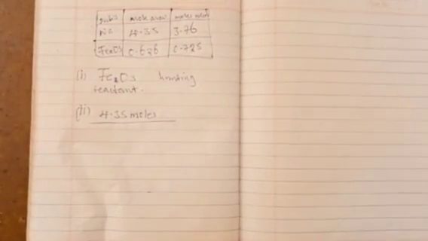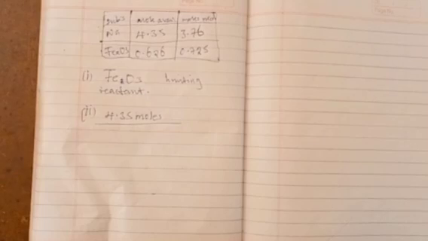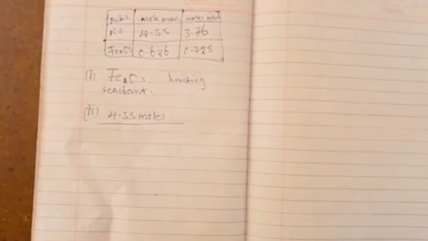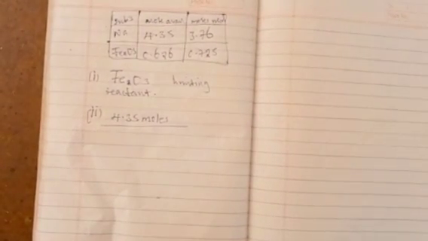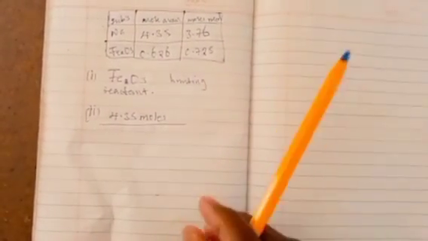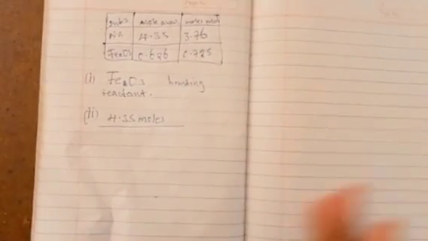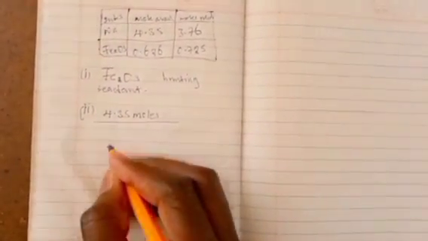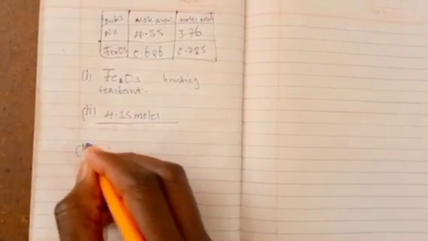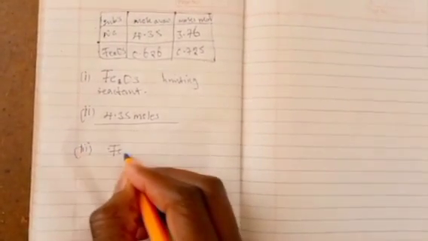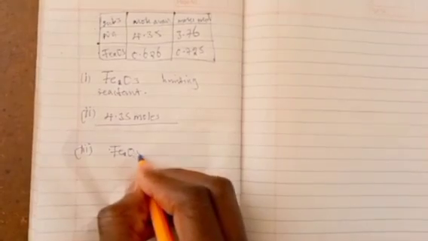Then you go to the mass of solid iron produced. How can you find the mass of iron that is going to be produced? For you to find the number of moles of iron, you need to compare the limiting reactant and the one which is going to be produced. So in this case, we have iron 3 oxide.